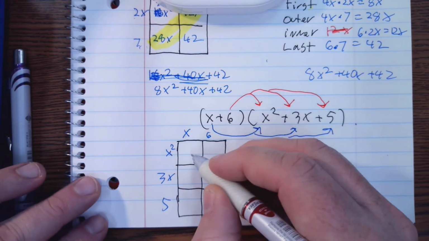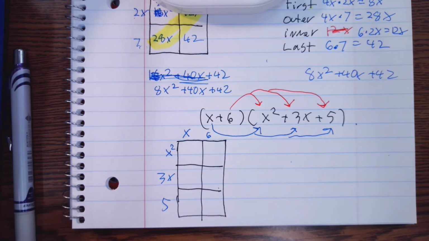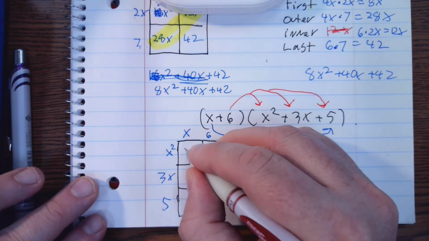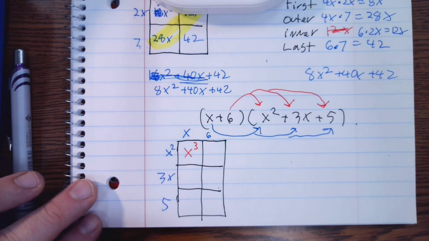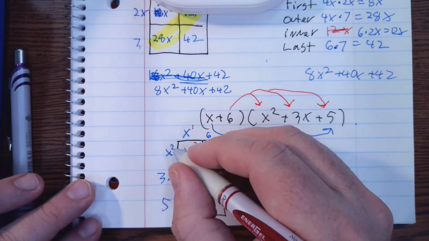What is x squared times x? Is that x to the third? It is. Because remember that has a 1, so 2 plus 1 is 3.